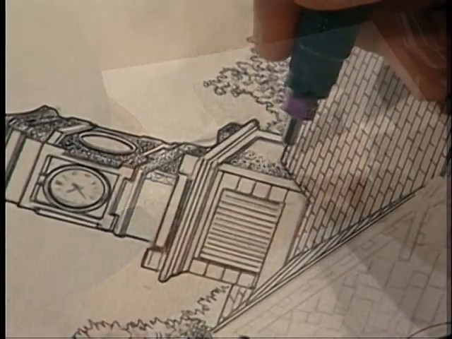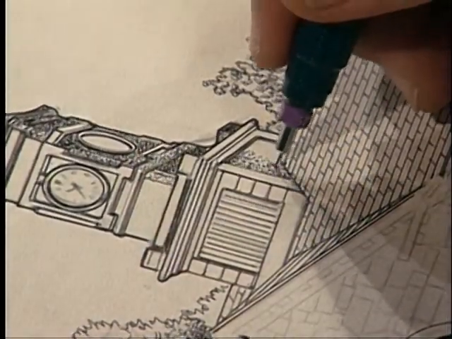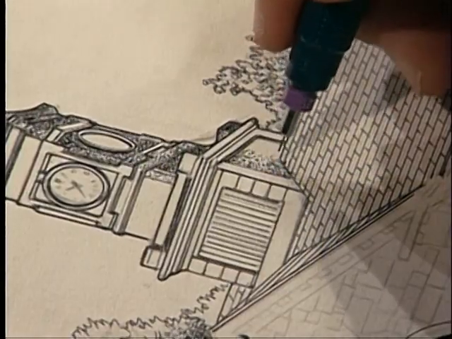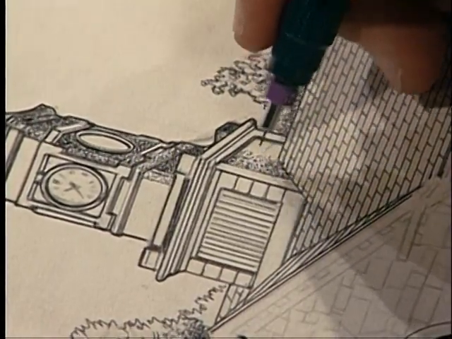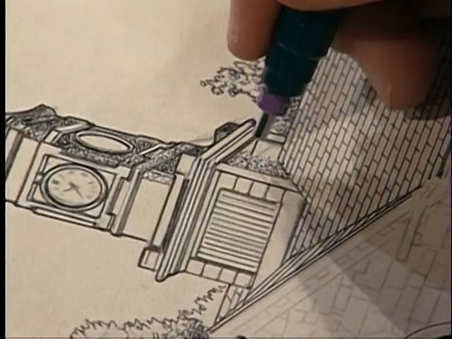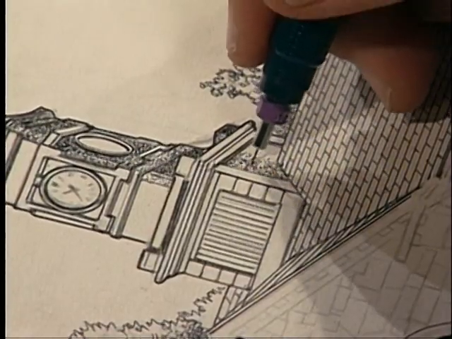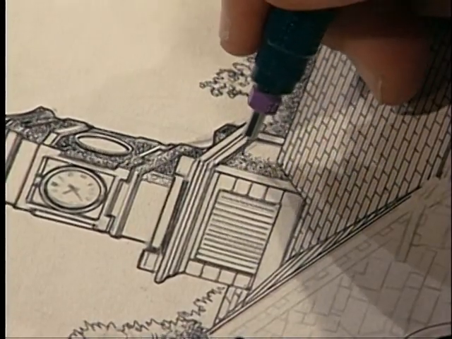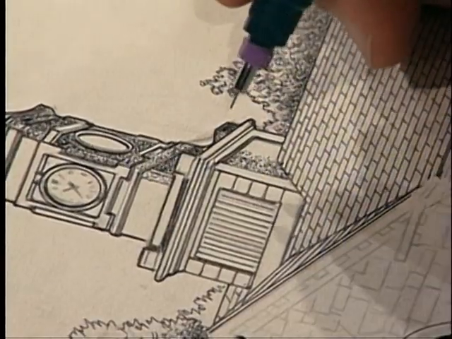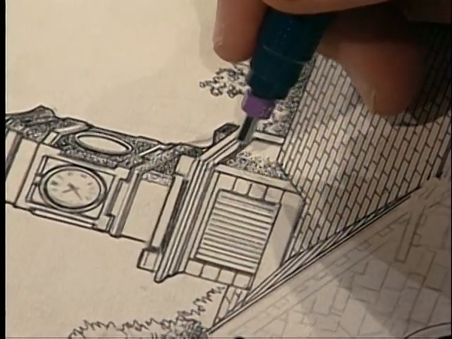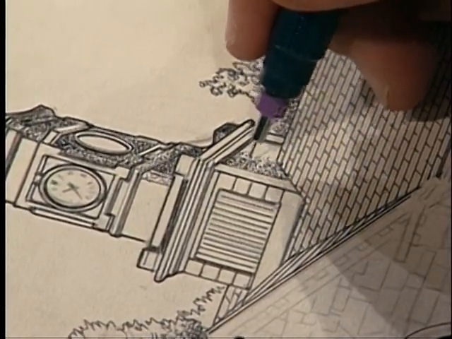I think 2 o'clock would be more accurate for the amount of shadow that's obvious. If I put like 11 o'clock, it would make no sense whatsoever, because there is not that much shadow at 11 o'clock. That is more of a 3 o'clock, 2 o'clock shadow.